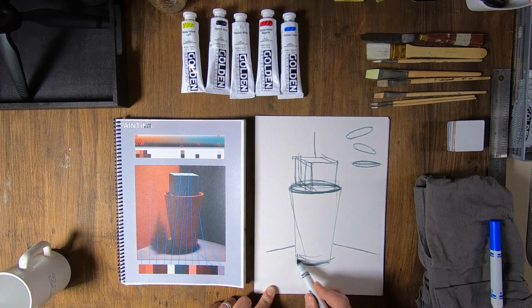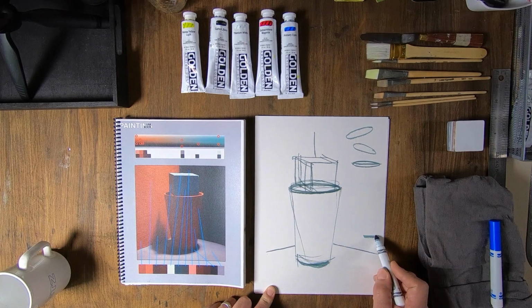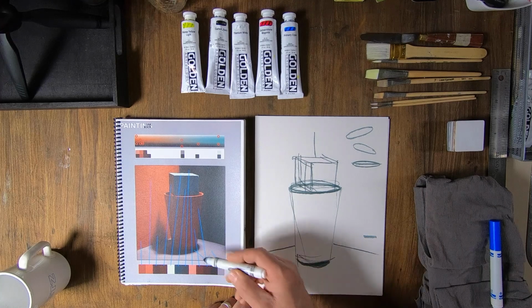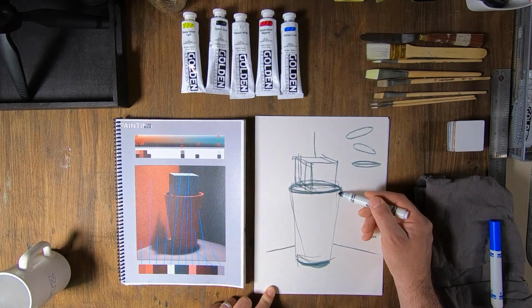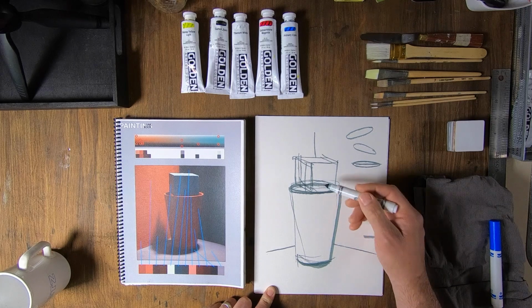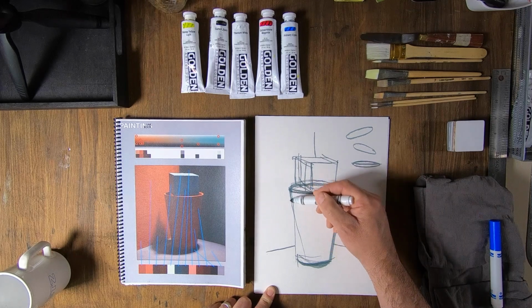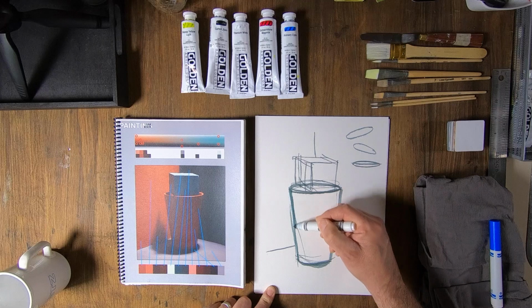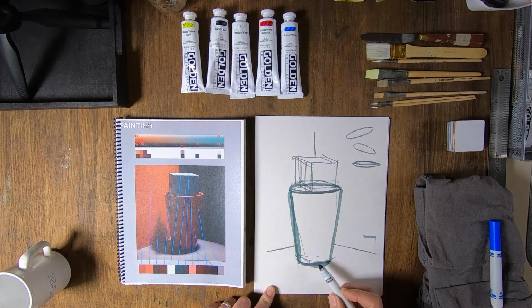We have this curve at the bottom because we don't want it to end up being a flat line. It tapers up a little bit, and you can have that taper a little bit or a lot. You can come out further, but whatever you do on this side, make it come out the same distance on the other side so it's symmetrical.